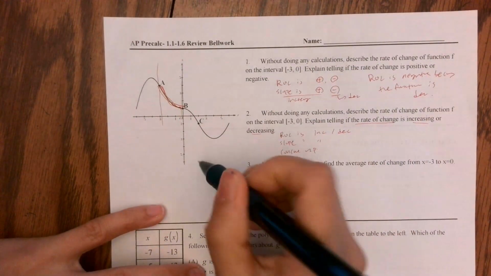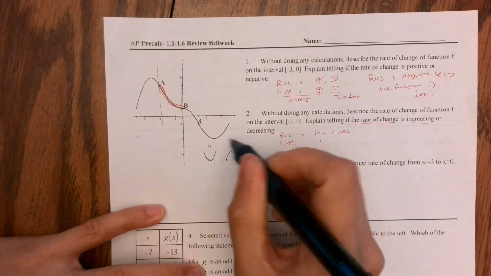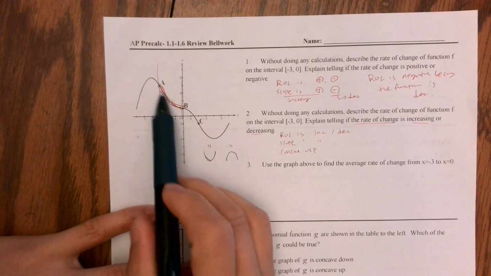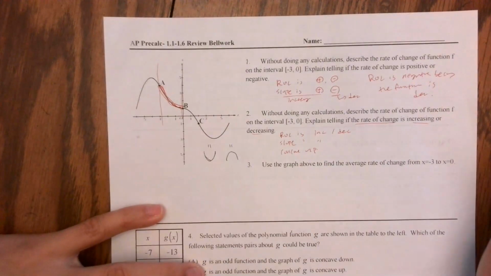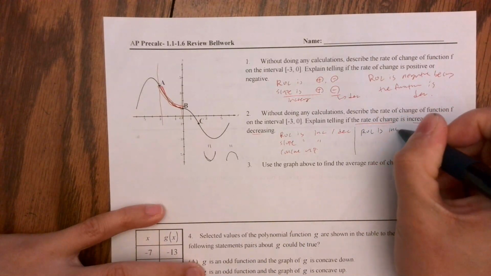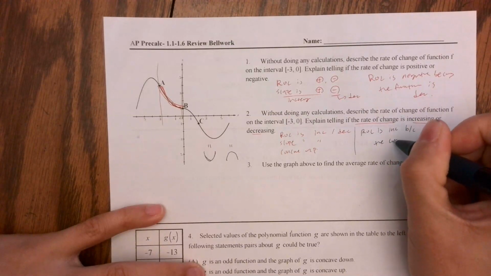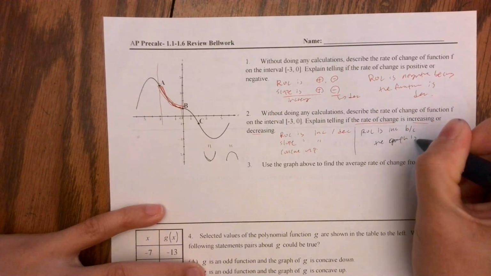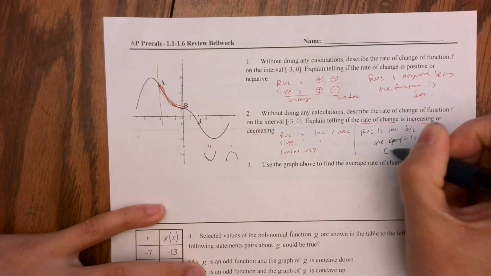Quick reminder, if it's the upside down U shape, then it's concave down. This appears to be part of the smiley face part. So it is concave up, therefore rate of change is increasing because the graph is concave up, -3 to 0.